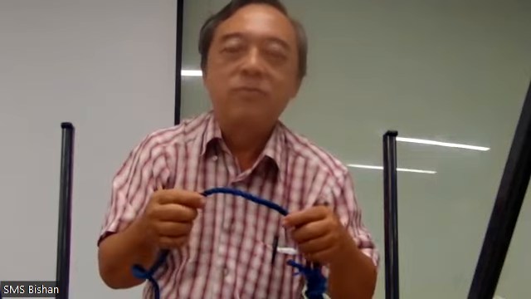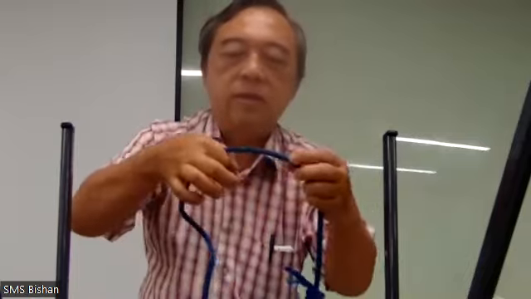Okay, if you are worried about untying your rope, what you do, you get your wedding ring, put it inside, and you slot your wedding ring inside the rope, slot it until here, and then you tie it.